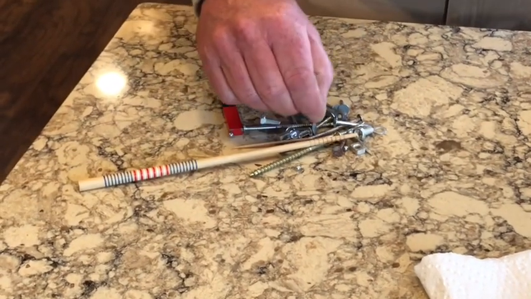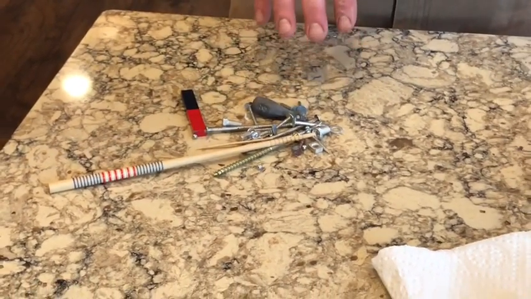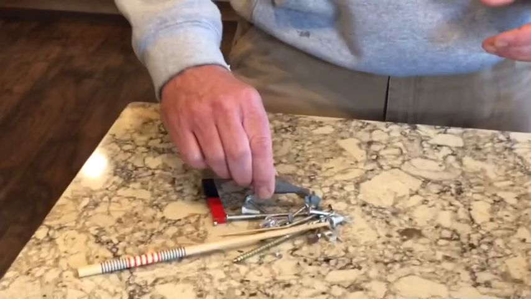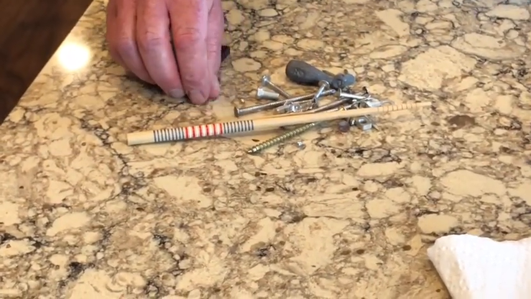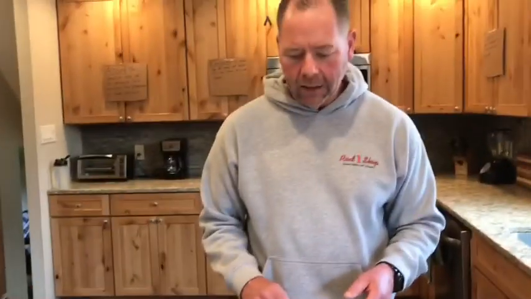I have some BBs here. I have some different types of nails. I have a lead sinker that's used for fishing. I even have a chopstick here. And what we can do is we can take a look at these items and we can see, based on their physical properties, if they are attracted to a magnet or not.